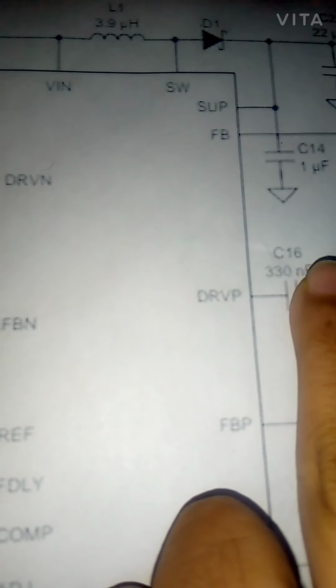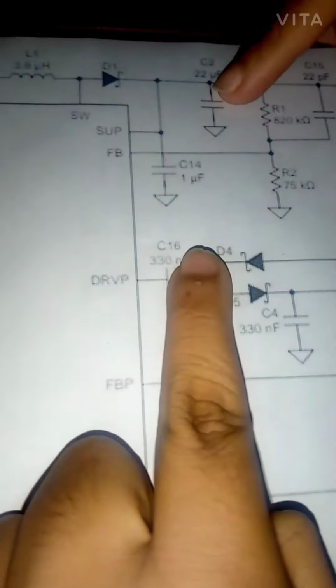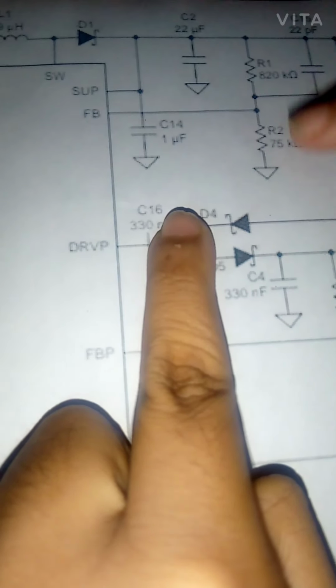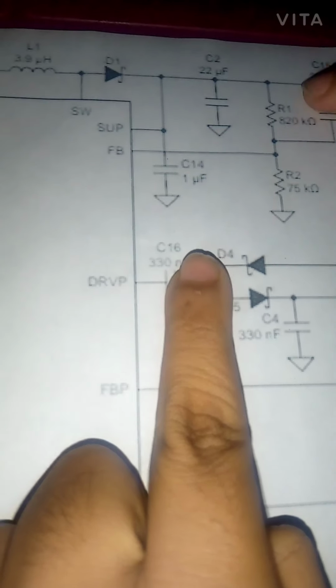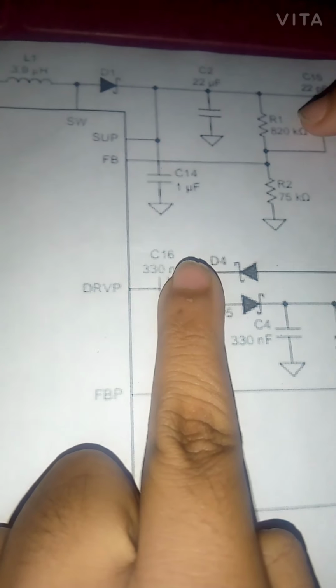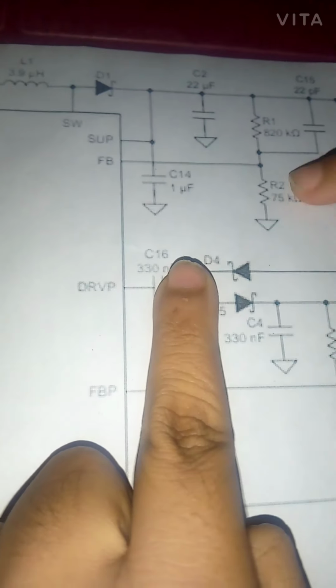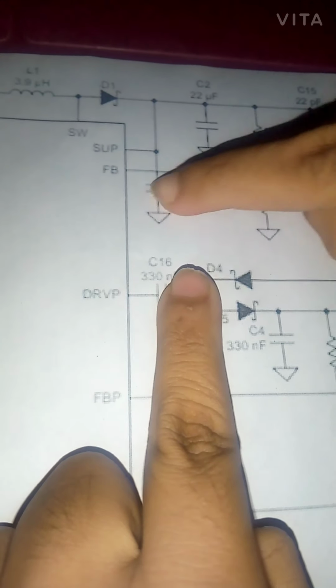This DC goes through this Zener diode and is smoothed by this capacitor, and a voltage divider drops the positive output voltage, meaning 820 kilo ohm and 75 kilo ohm to negative voltage, and feedback input to this IC.